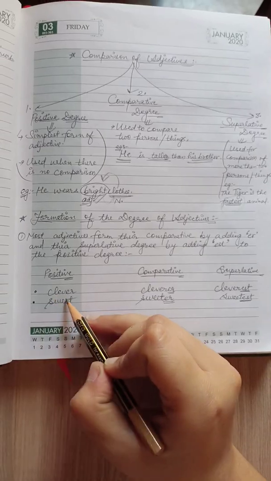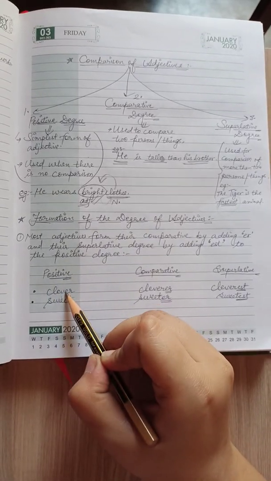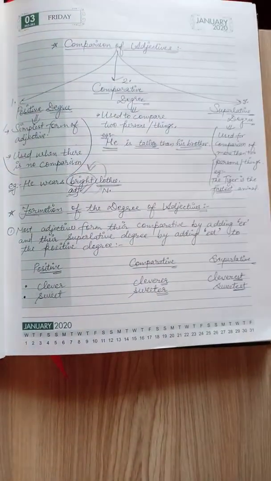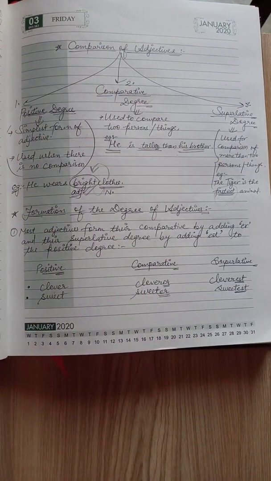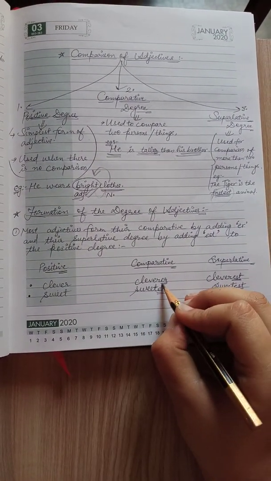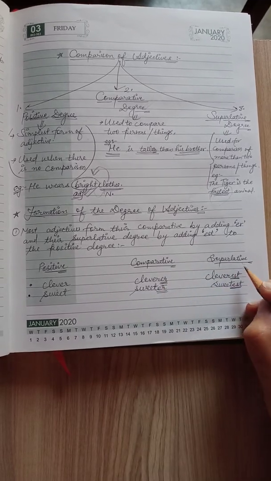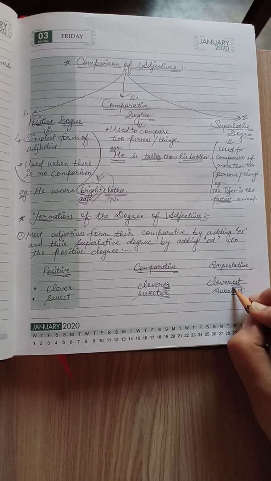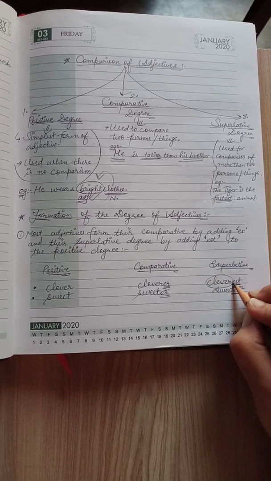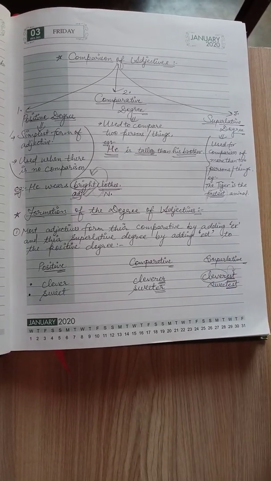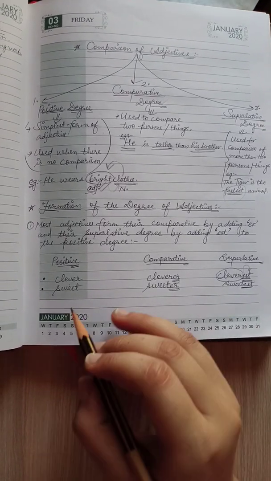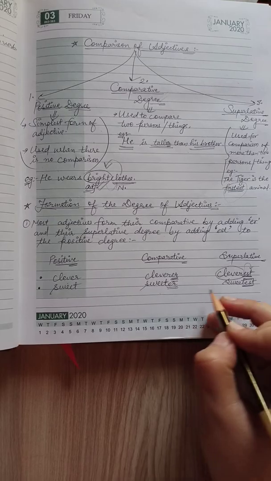Like the word given here, clever. Clever is in positive degree. We are forming its comparative degree by adding er to it. So it is cleverer. Here you could see I have underlined er. And while making superlative of it, we have to add est to the positive degree. Clever is positive. While adding est at the last, I am making it in a superlative form. Similarly, sweet, sweeter, sweetest.